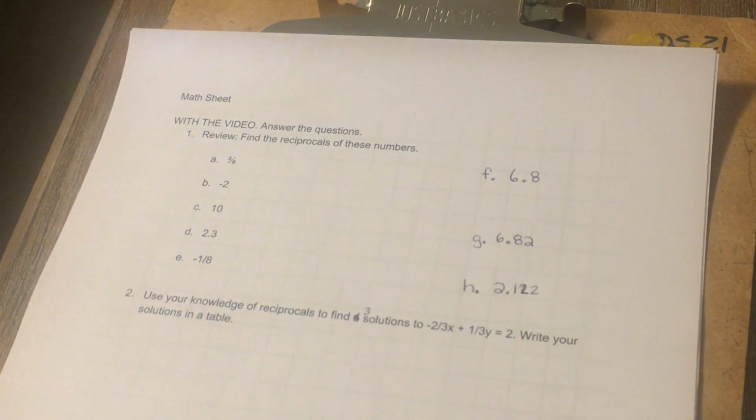Okay, so today we're going to keep building on what you've been doing before. And you mentioned some trouble with reciprocals, so we're going to do a couple extra ones there. And then we're going to just be graphing a couple equations with reciprocals. So we're going to start with a equals 3/8.